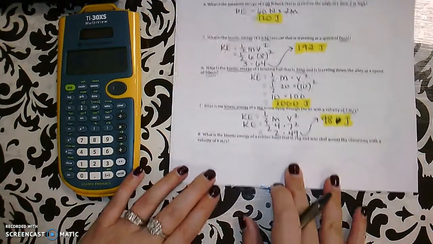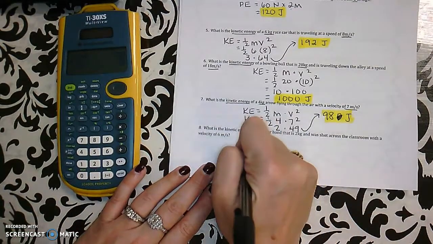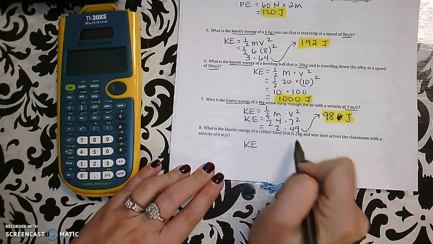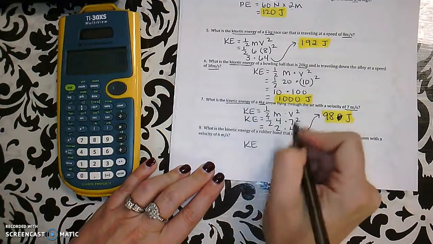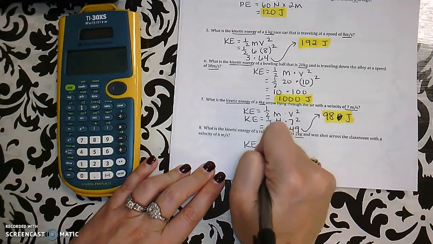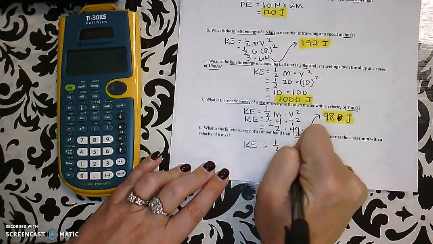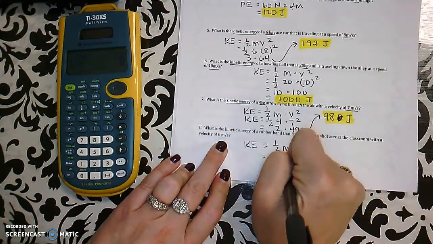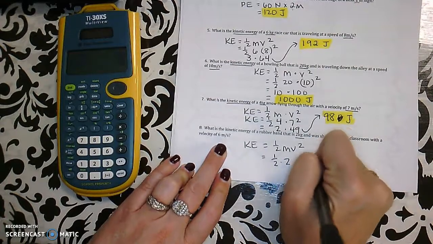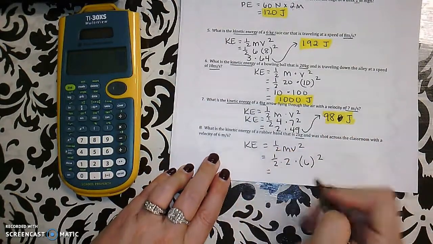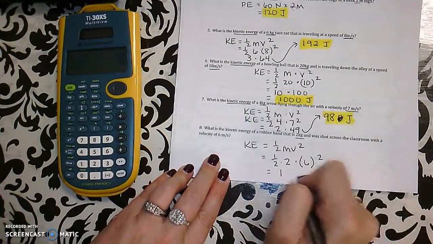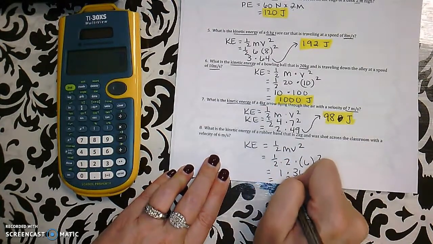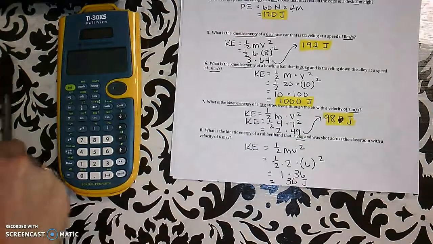And then number 8, what is the kinetic energy of a rubber band that is 2 kilograms and was shot across the classroom with a velocity of 6 meters per second? So we write our formula. 1/2, our mass is 2, and our velocity is 6 squared. So what is half of 2? 1. And what is 6 squared? So our answer is going to be 36 joules.